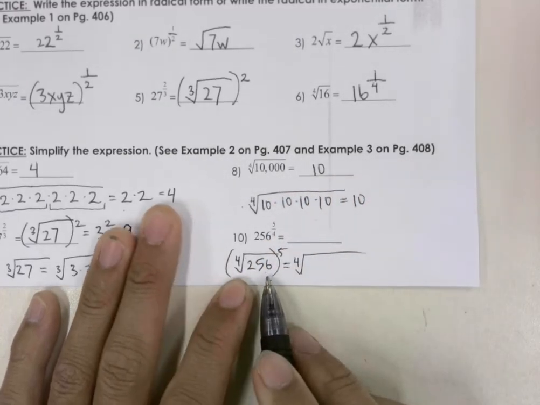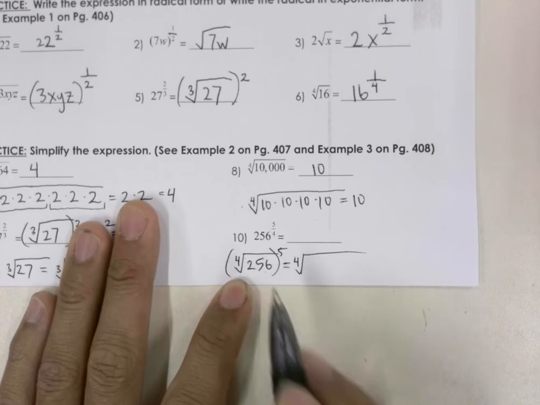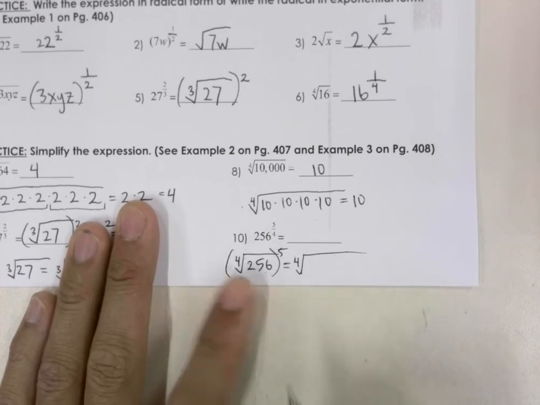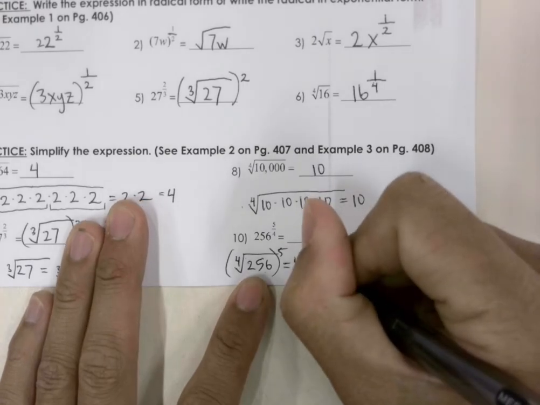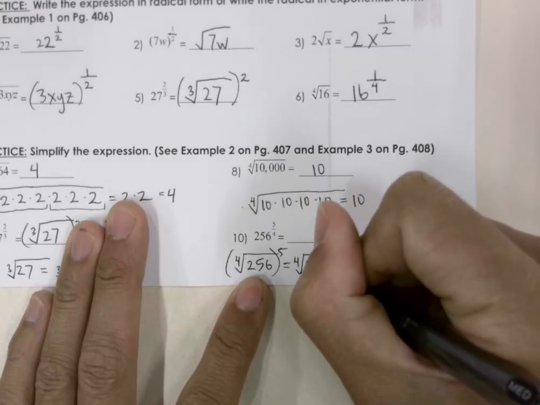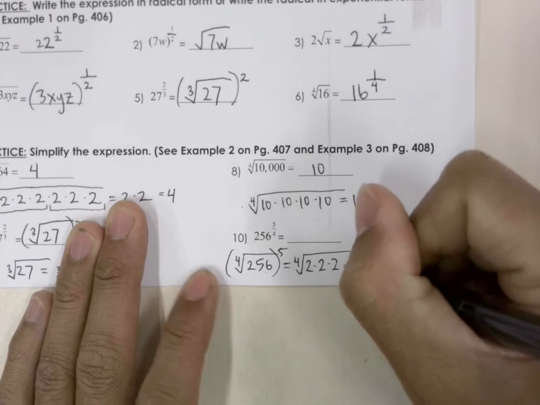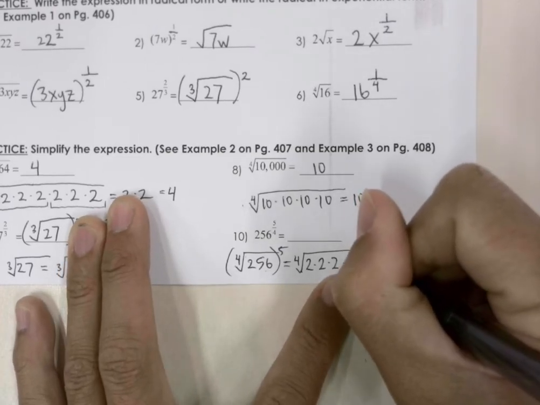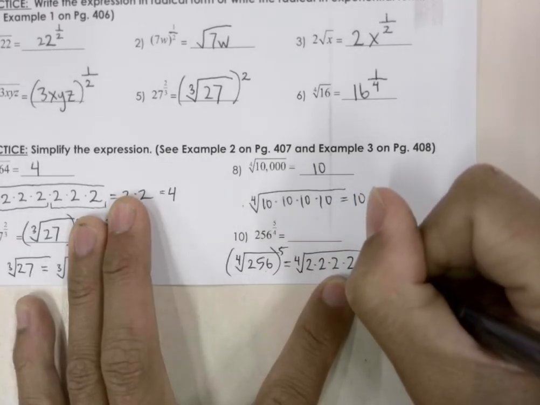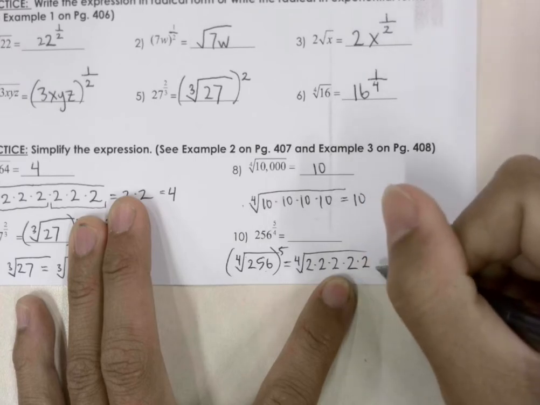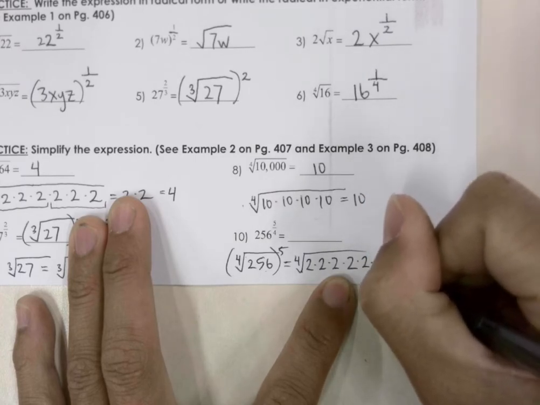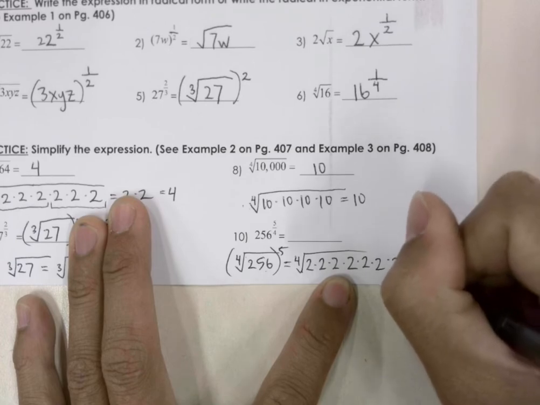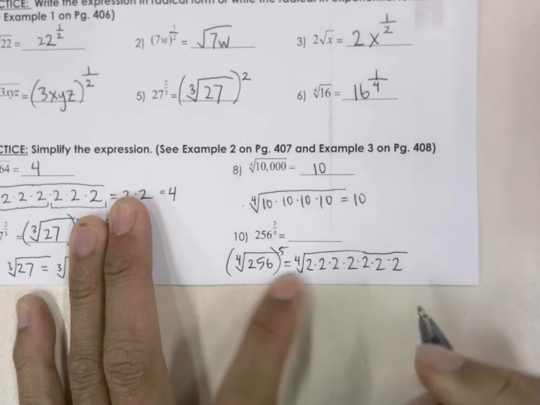Well, since we have a 2, an even number, in the ones place, we can start with 2. Right? So we have 2 times 2 is 4, times 2 is 8, times 2 is 16, times 2 is 32, times 2 is 64, times 2 is 128, times 2 is 256.